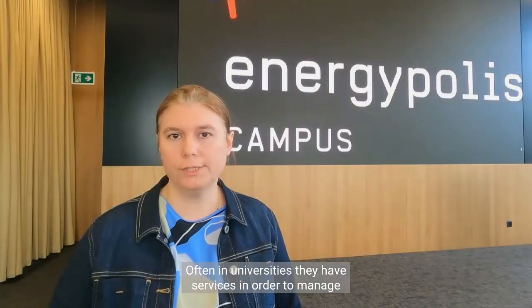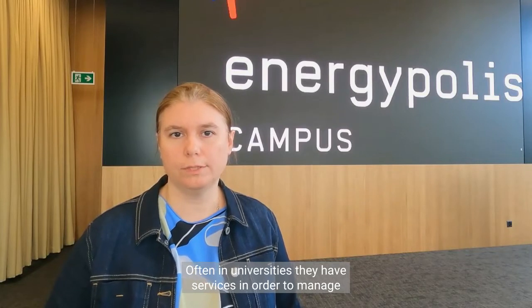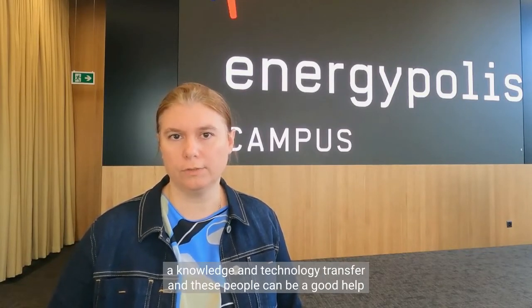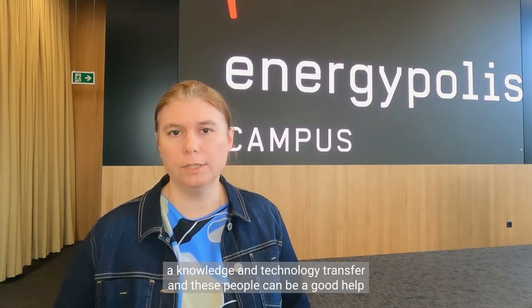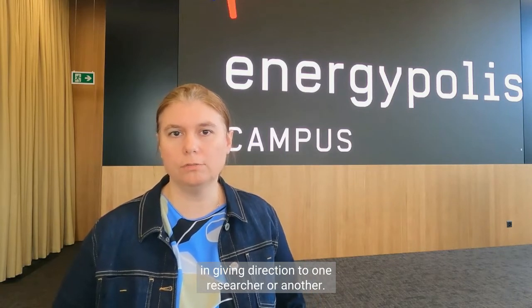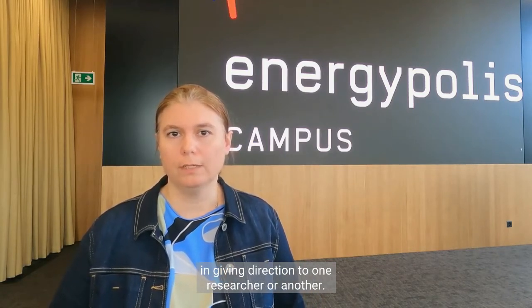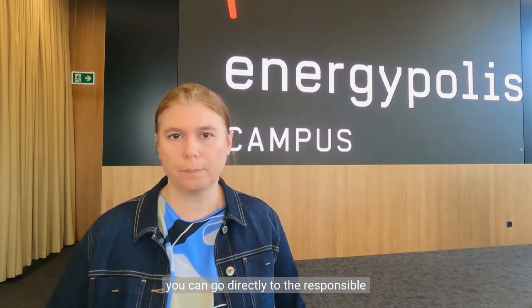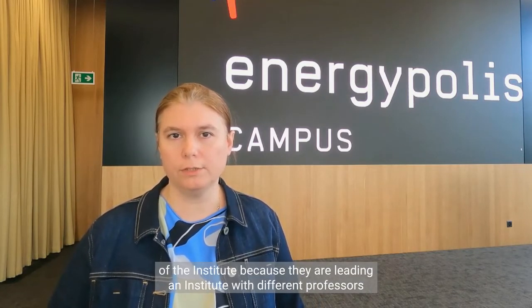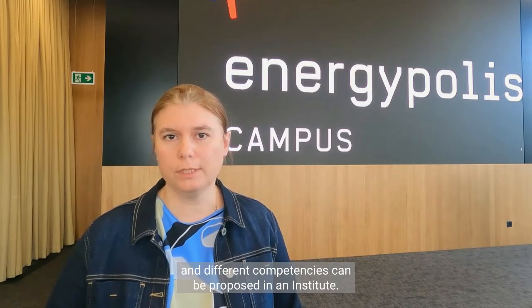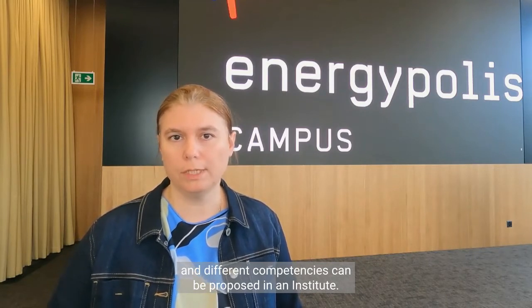Often in universities, they have services in order to manage knowledge and technology transfer, and these people can be a good help in giving direction to one researcher or another. Sometimes as well, you can go directly to the responsible of the institutes, because they are leading an institute with different professors, and different competencies can be proposed in an institute.